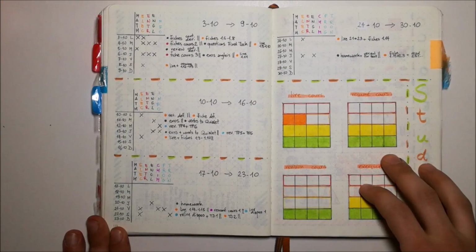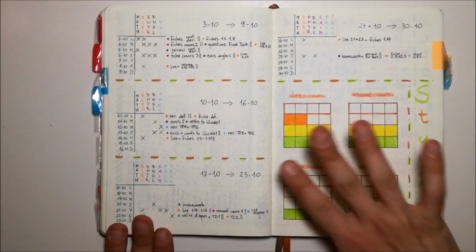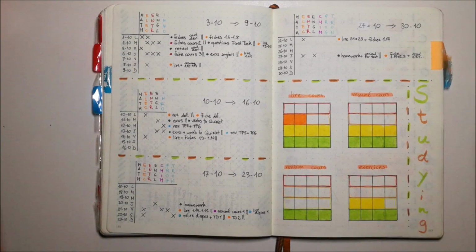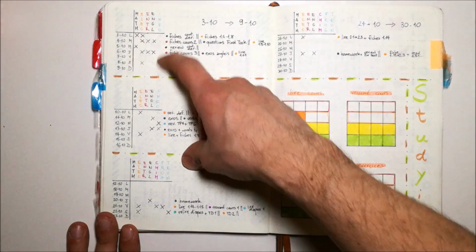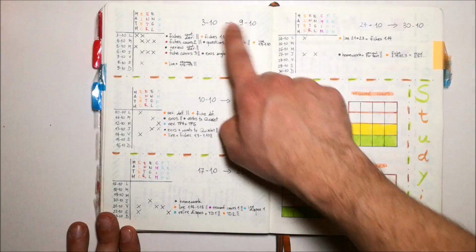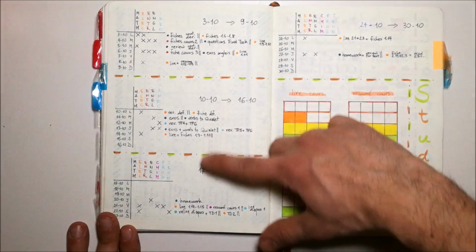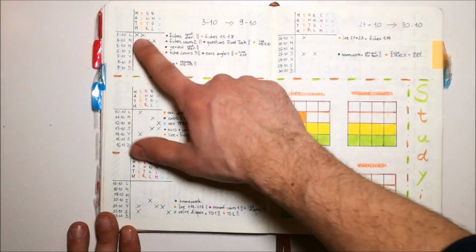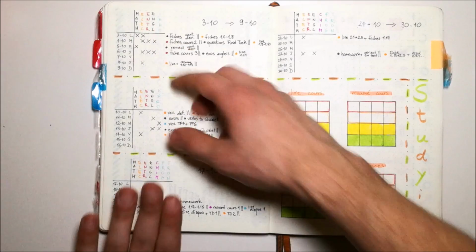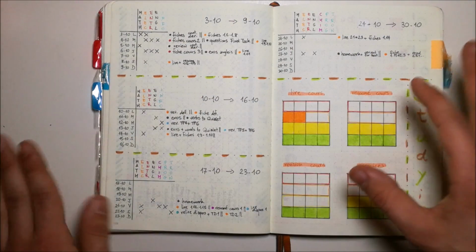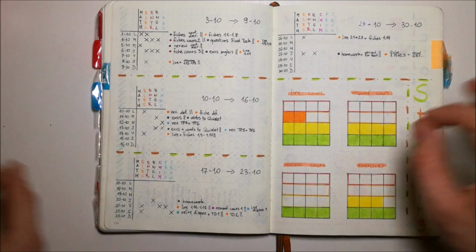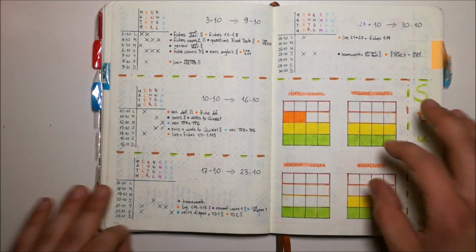Let's move to the month of October. I'm so happy about these 2 pages. I worked on almost all of the subjects. Here I have all of the description of the work that I did. I'm so happy that I set this color coding system up because I can see really quickly what I did exactly on which date, and that's absolutely amazing.